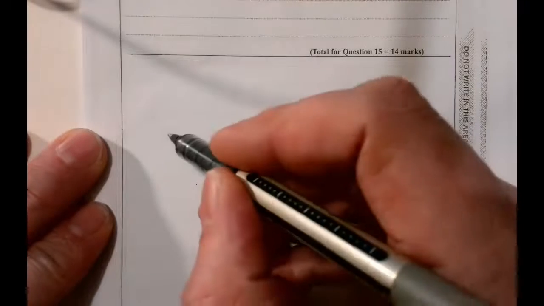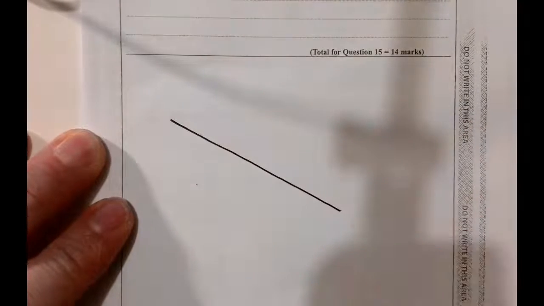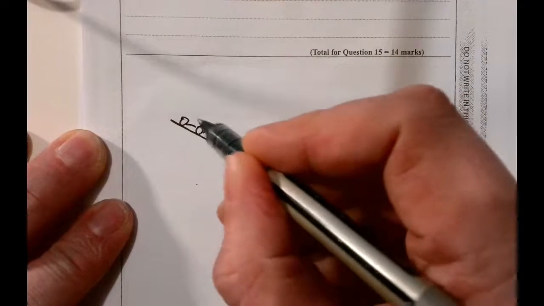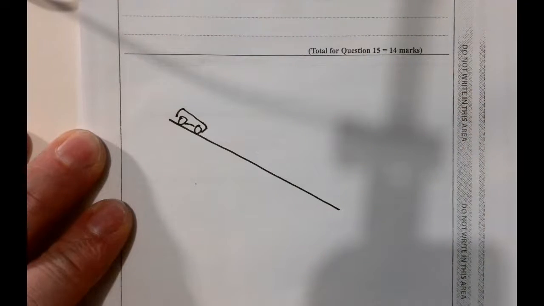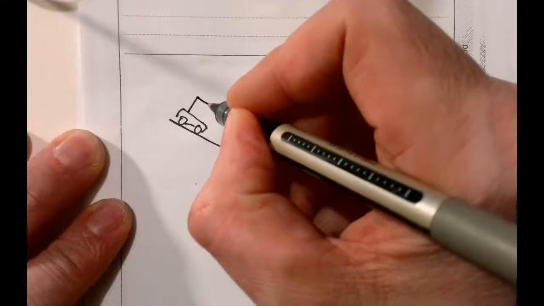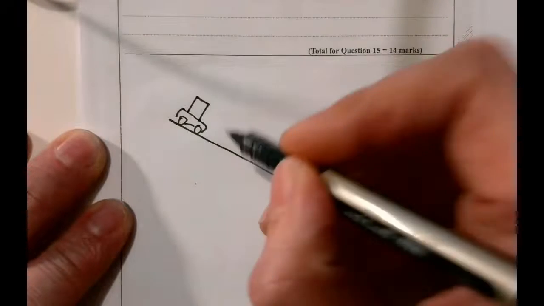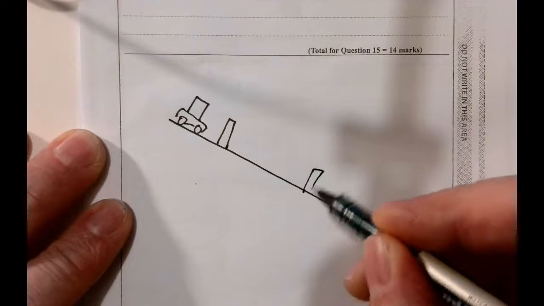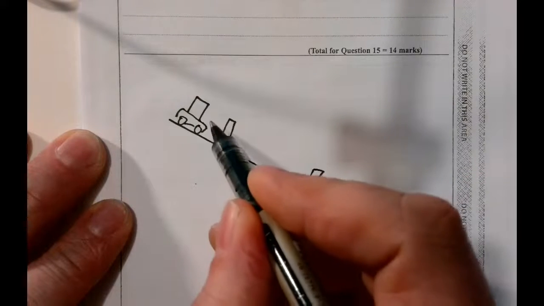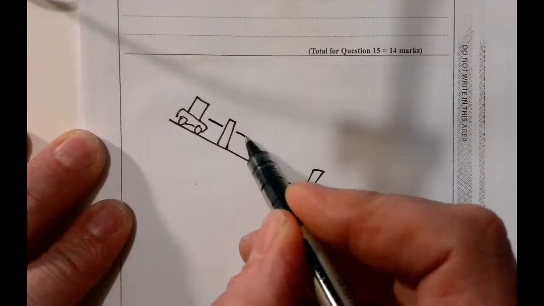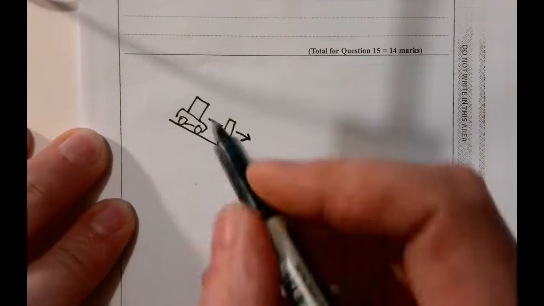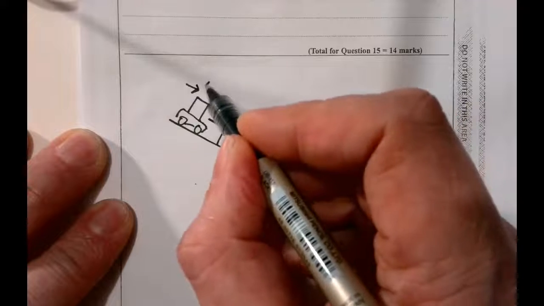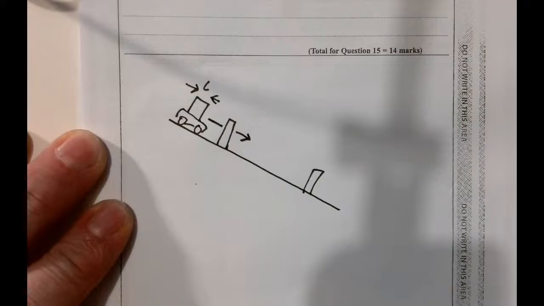You're going to have a slope, and you're going to have a trolley going down the slope. The way we normally use it is we'll have two light gates, and as the trolley cuts through the light gates, the length of the piece of card that cuts the light gates is a known length.